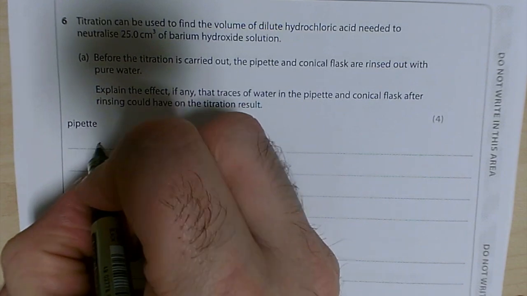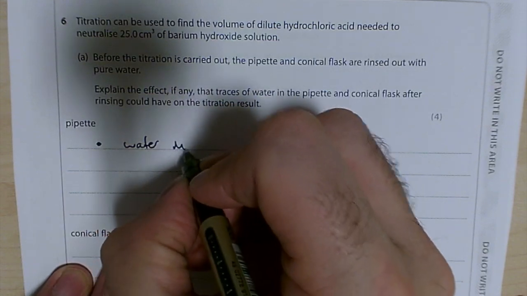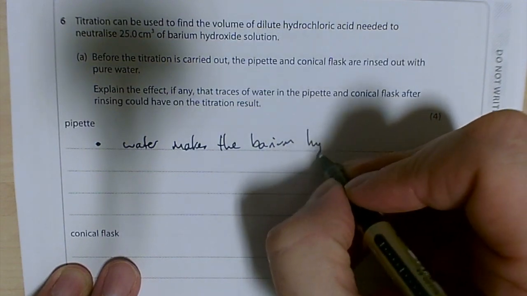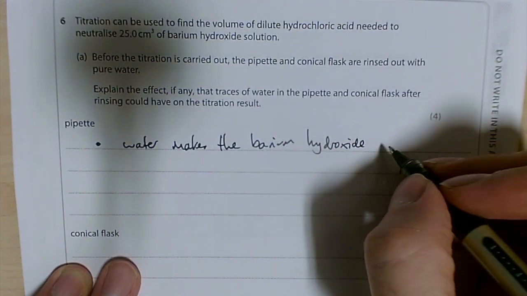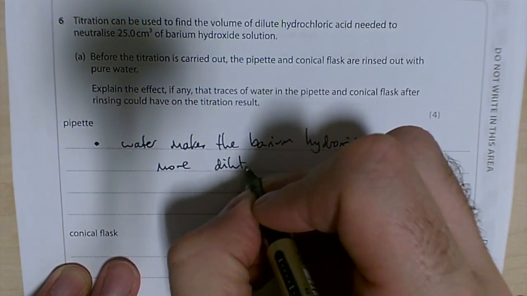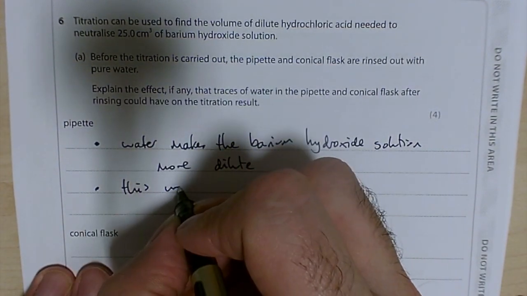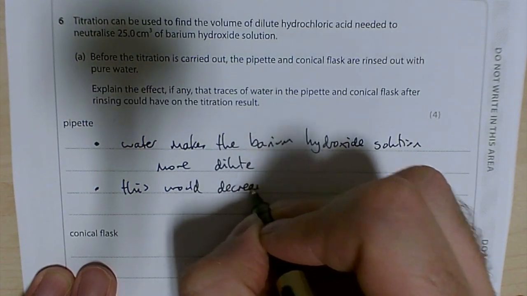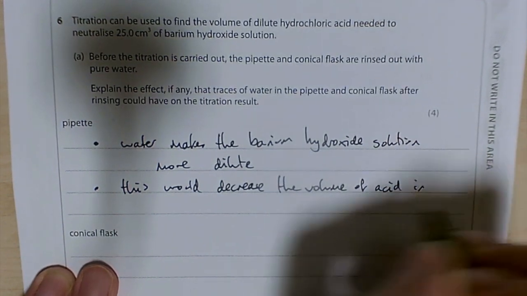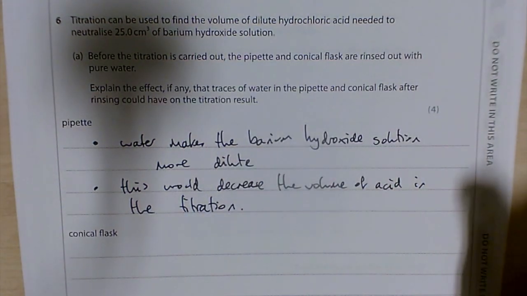So your 2 marks for the pipette section would be: water makes the barium hydroxide solution more dilute or less concentrated. This would decrease the volume of acid in the titration because you don't need as much to neutralize it.